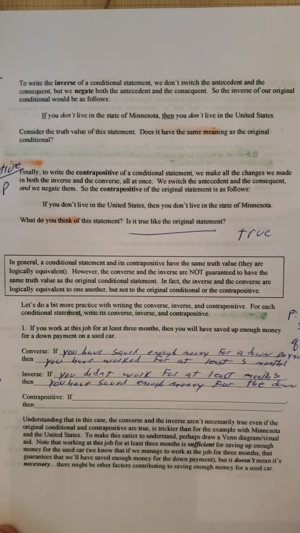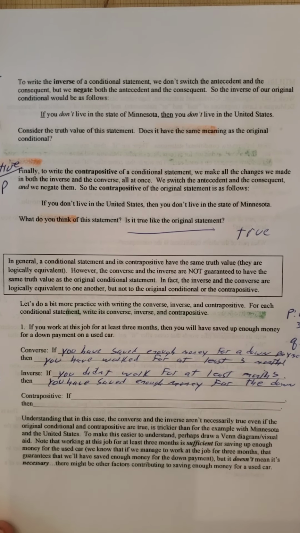Okay? And I probably should say of a used car, but I'm running out of room.